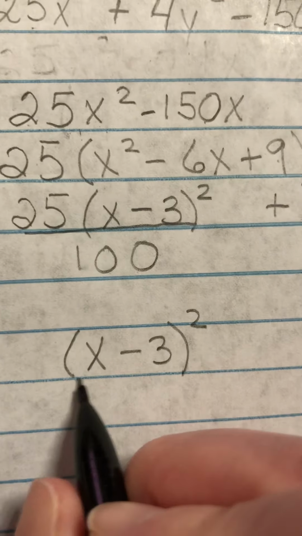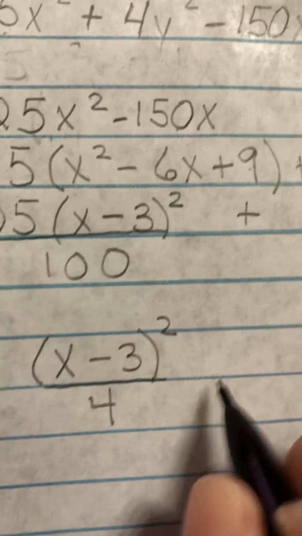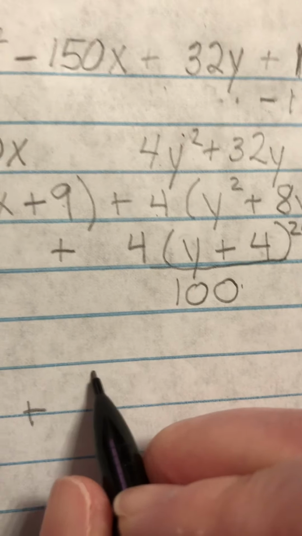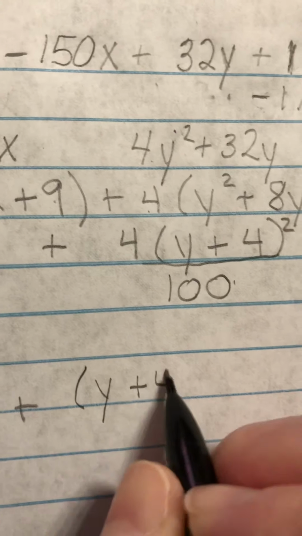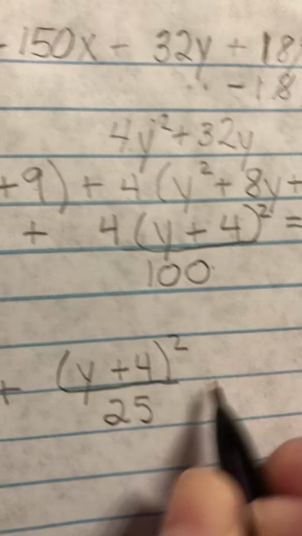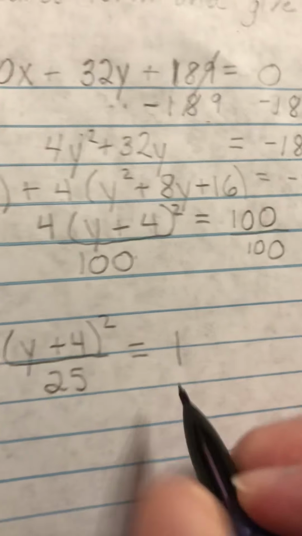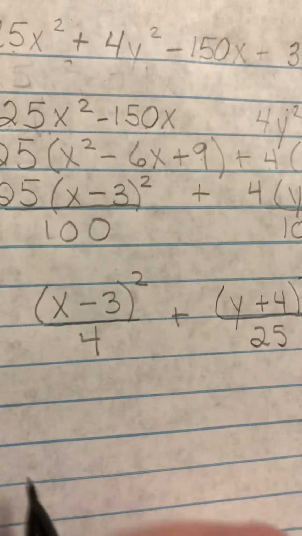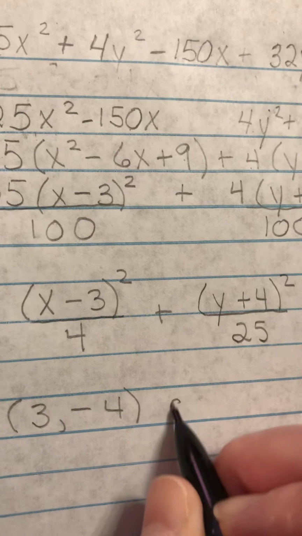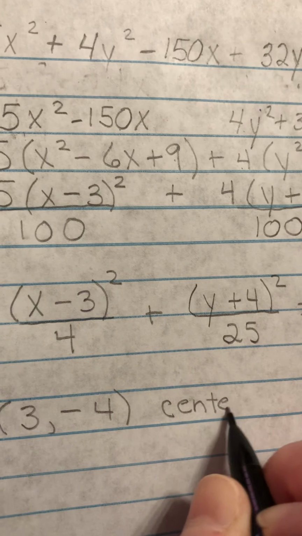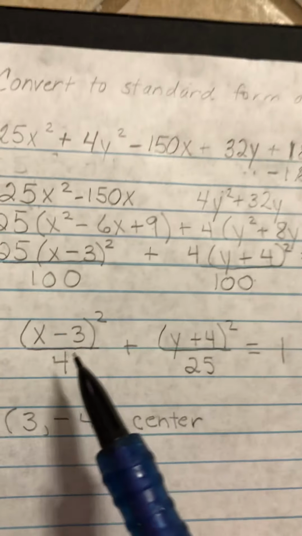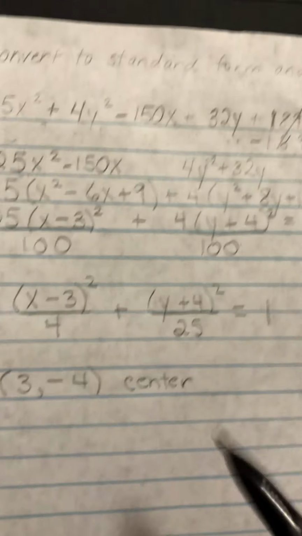So it's x minus 3 quantity squared over 4. Put this into lowest terms, that's 1/25. So it's y plus 4 quantity squared over 25 equals 1. So now the center of my ellipse is at 3, negative 4, and it didn't ask us for that, but I'm going to find that out so I can help locate the foci. So I've answered the first part of the question. I've put it into standard form.